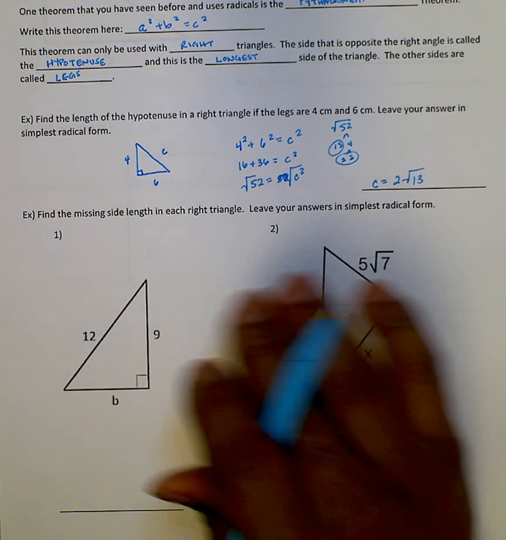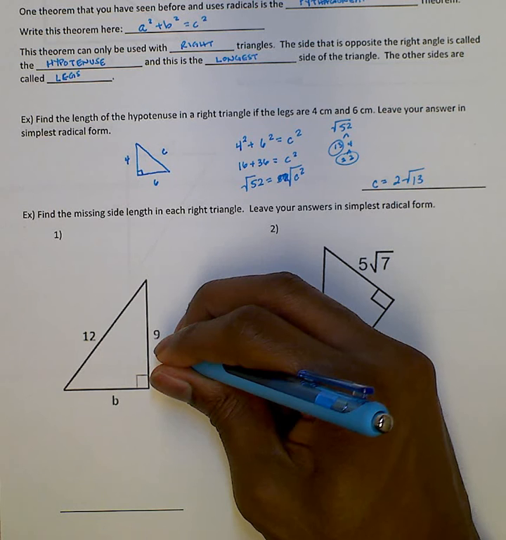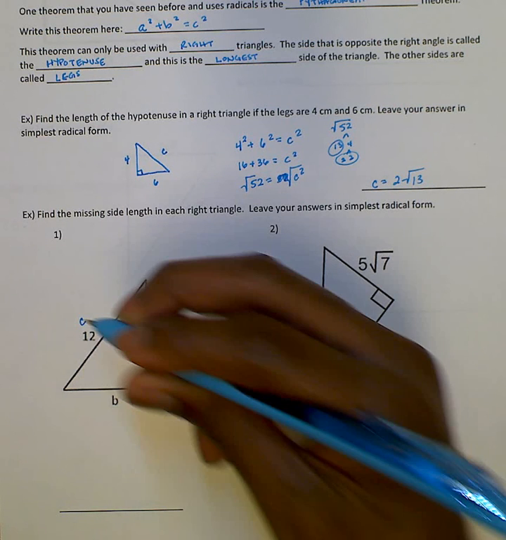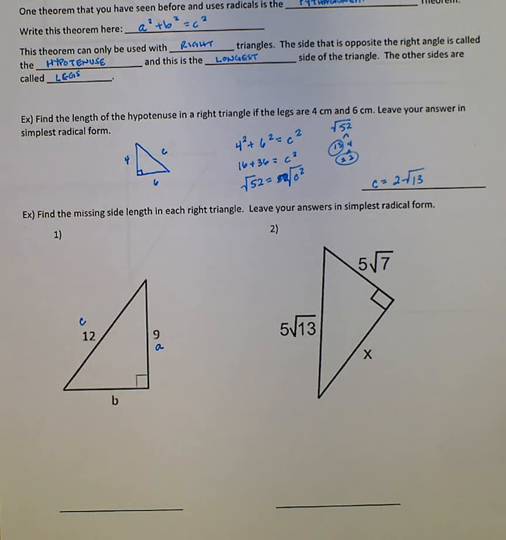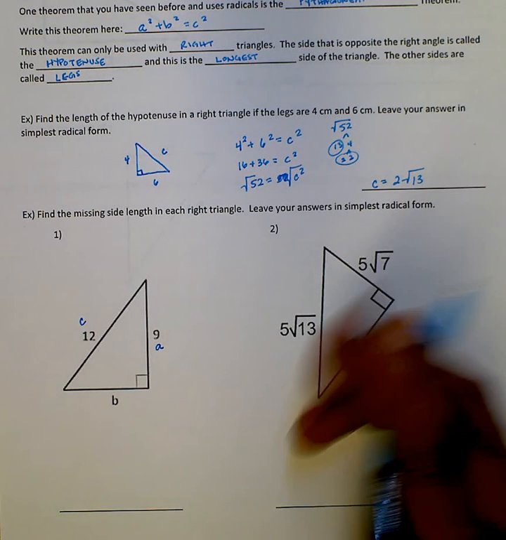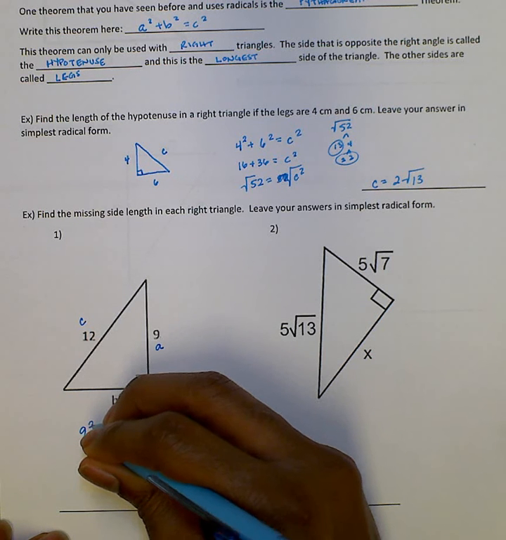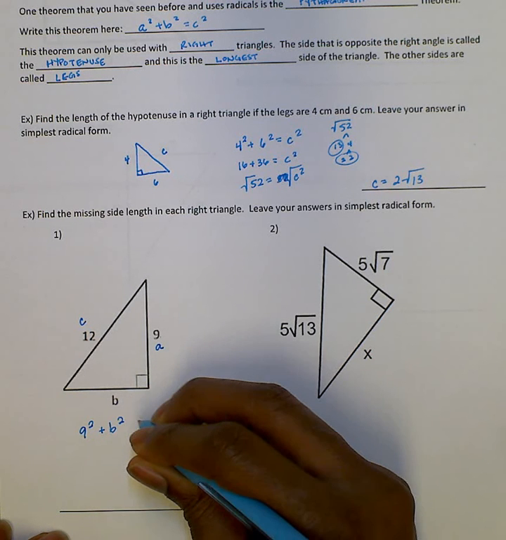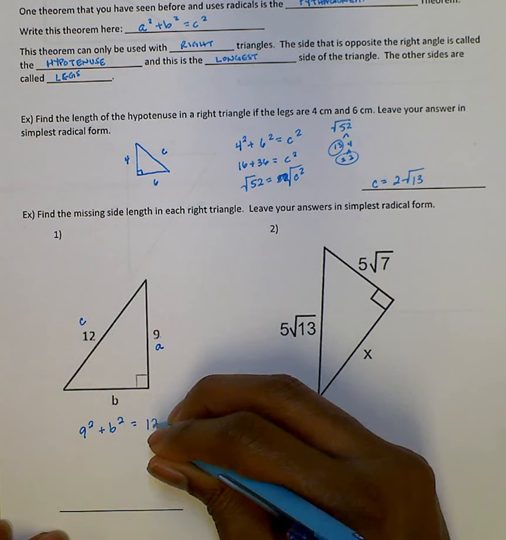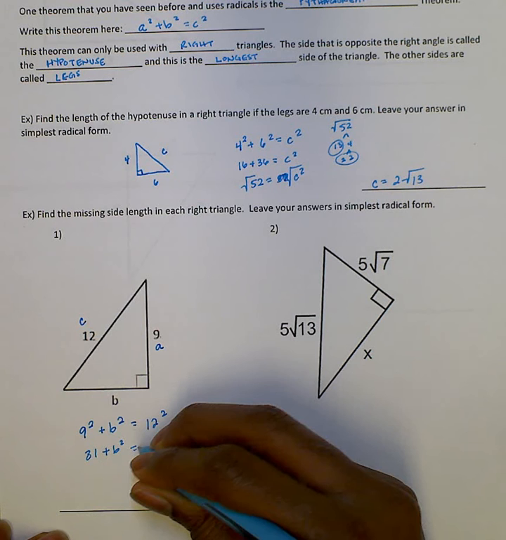For number 1, we're given these 3 sides. I'll call this a, I'll call this b, I'll call this c. Typically what happens is people see 2 numbers and say 9 squared plus 12 squared equals b squared. It's not how it works. So I'll say 9 squared plus our unknown b squared equals our hypotenuse 12 squared. So 81 plus b squared equals 144.